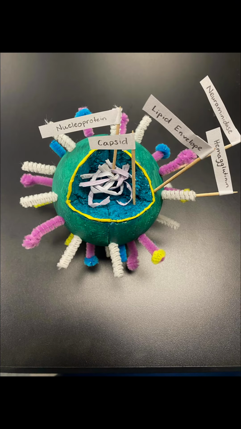Here are the parts of a virus. The swirly papers in the center are the nucleoprotein, or RNA. They are responsible for viral transcription and replication. The yellow clay is the lipid envelope. It offers protection for the virus's genetic material when traveling to other host cells.